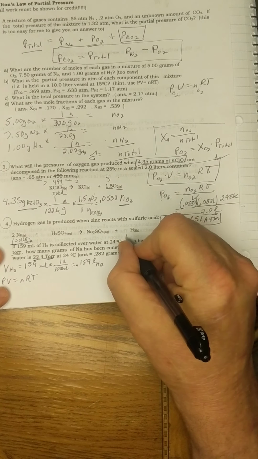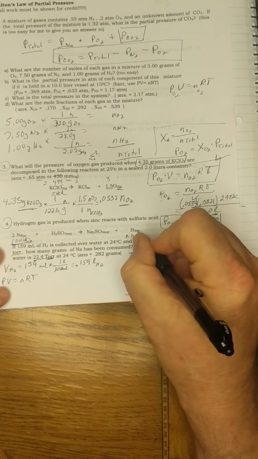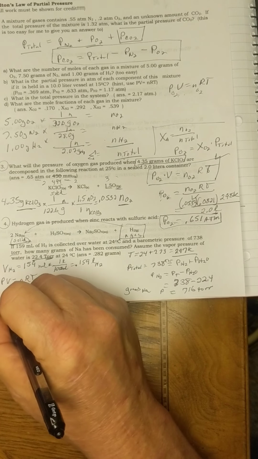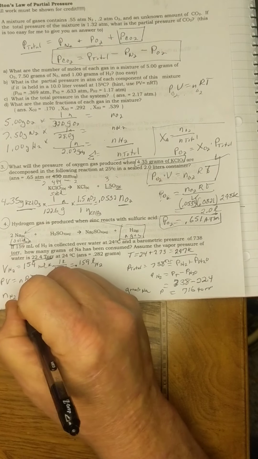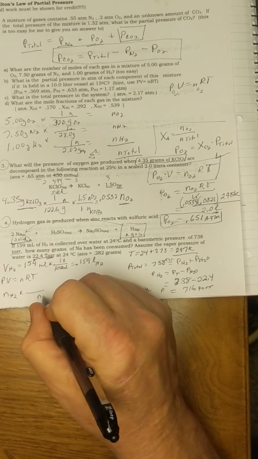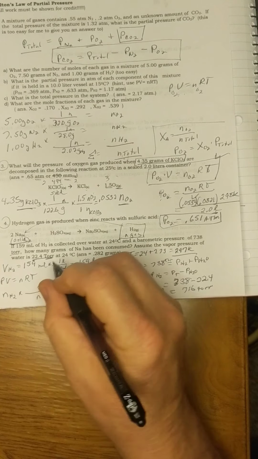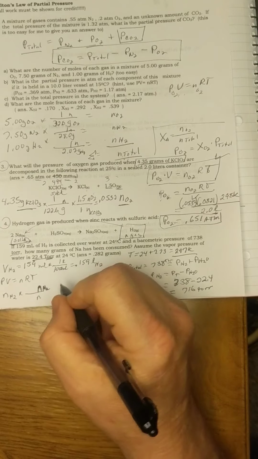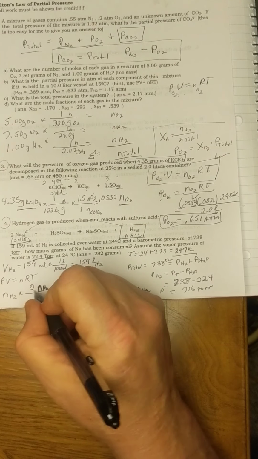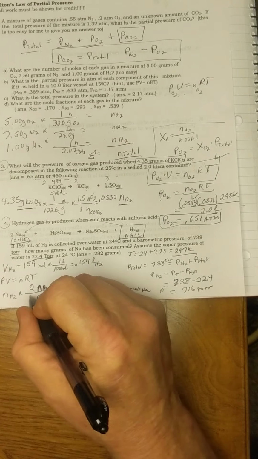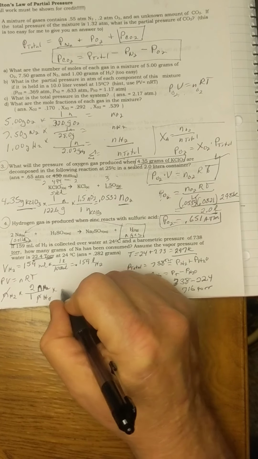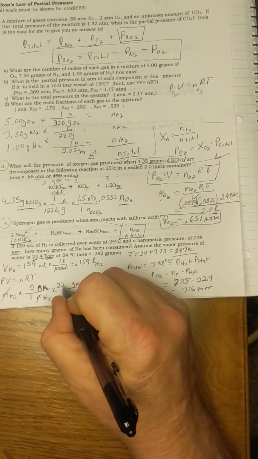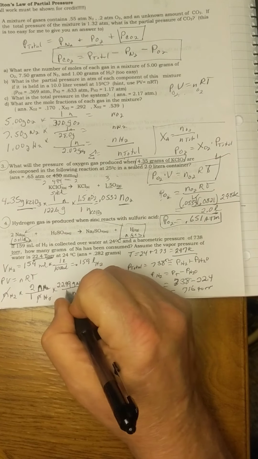But I can find the moles of the gas, hydrogen, and I can convert moles of hydrogen to moles of solid. So in this problem, I'm going to solve for moles of hydrogen, then moles of hydrogen to moles of sodium. And from the equation, there's 2 sodiums for every 1 hydrogen. And a mole to gram for sodium, which is 22.99, or I could just say 23.